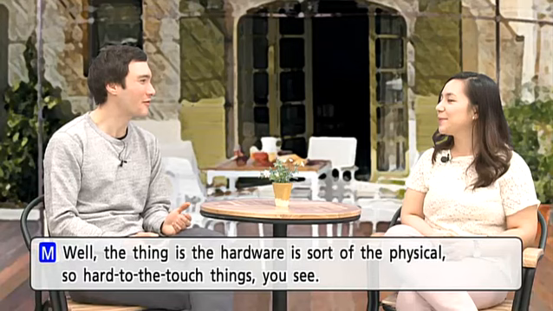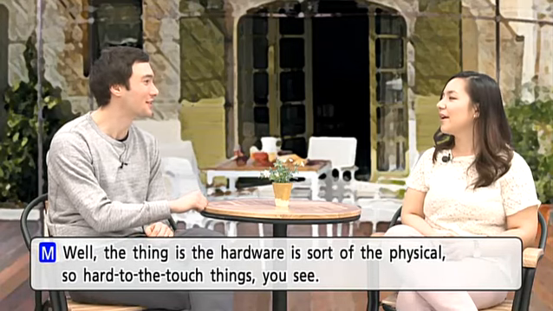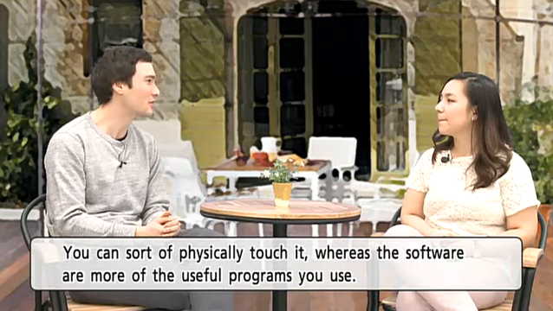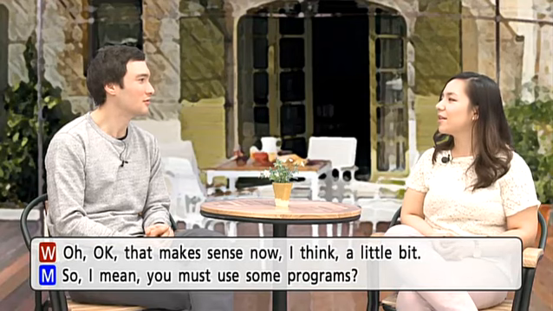Well, the thing is, the hardware is sort of the physical, so hard to the touch things. You see, you can sort of physically touch it. Right. Whereas the software more is the useful programs you use. Oh, okay, that makes sense now. I think a little bit.